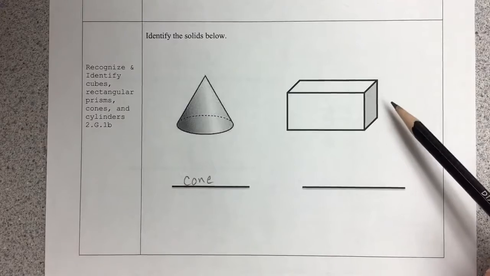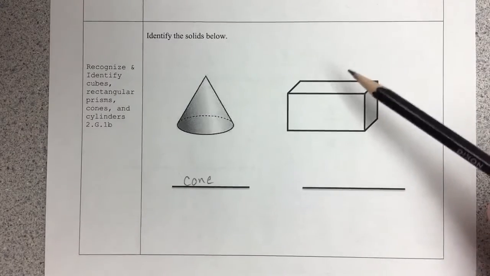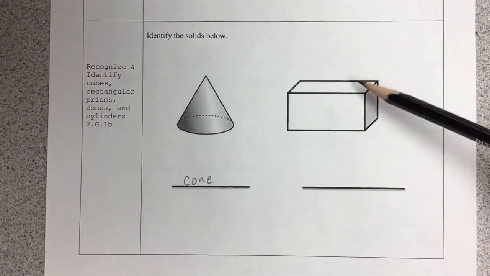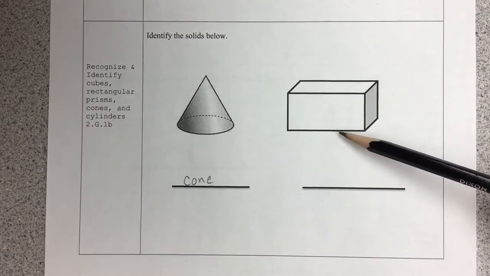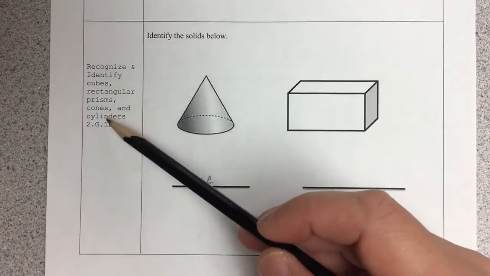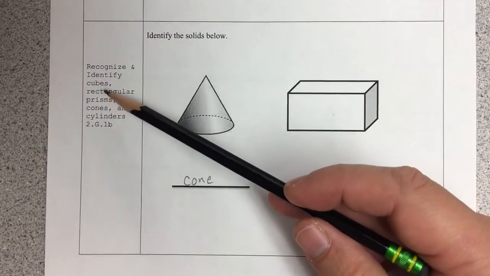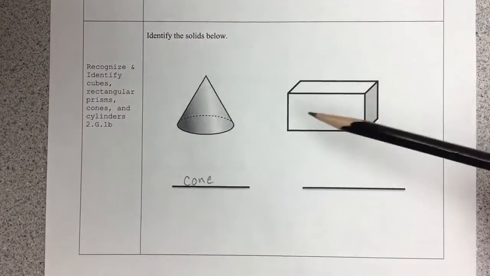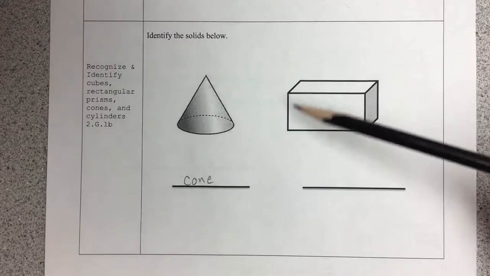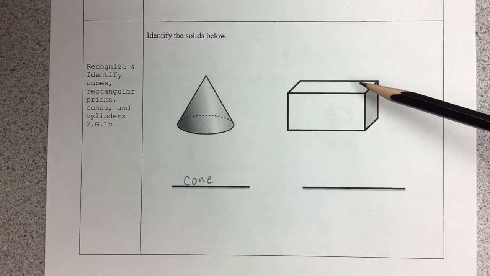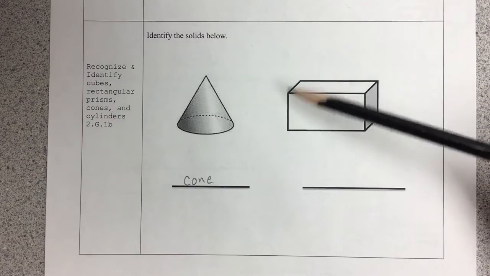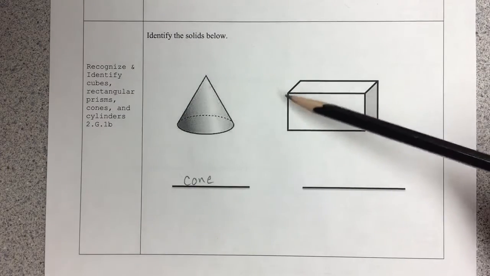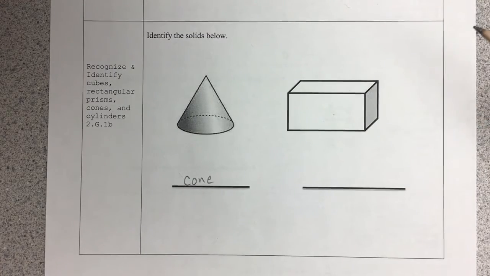Now, a rectangular prism, when I'm looking at this. Well, for a rectangular prism, all of the sides are rectangles. So it's going to have 6 of those sides. The big decision here is between whether this is a cube or a rectangular prism. Well, if it was a cube, all of the sides have to be squares. To be a rectangular prism, all of the sides do not have to be squares. So in this case, these are rectangles, not squares, so this makes it a rectangular prism.